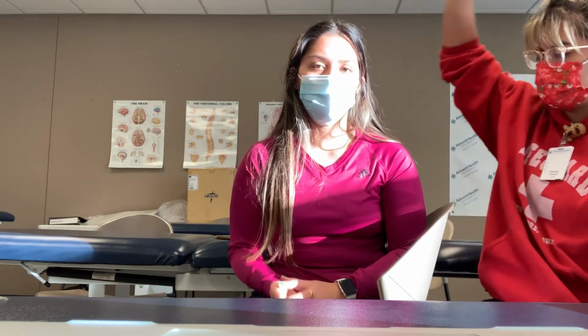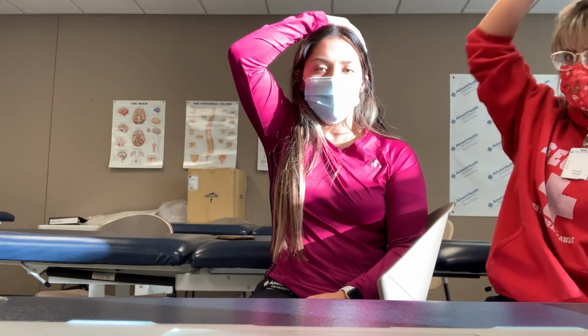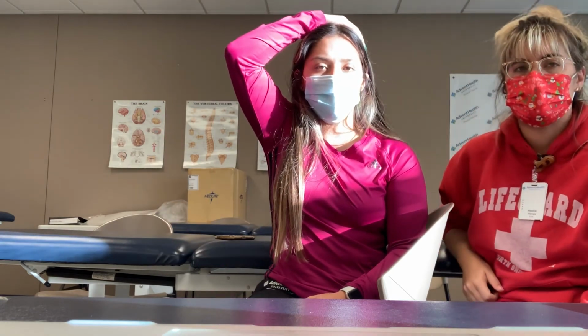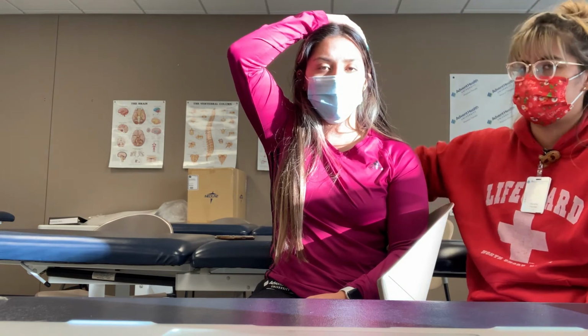But if we did want to attempt to reproduce this test, then we would have our patient, okay, can you bring your arm and put it up on your head? And we would see whether or not that would relieve her symptoms down that arm, and we would compare both sides as well.